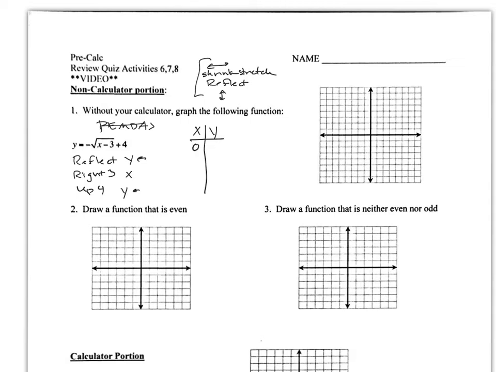We know that the parent function starts at 0, 0. And if you don't, just think, well, what is the square root? Right? So I can take the square root of 0. I can also take the square root of 1. I cannot take the square root of 2 or 3, so I'm not going to use those numbers, but I can take the square root of 4 and get a 2. So you can always calculate those numbers if you can't remember them.